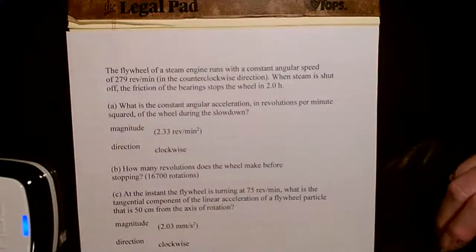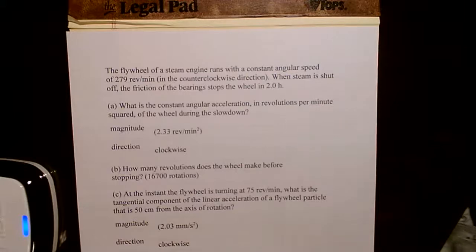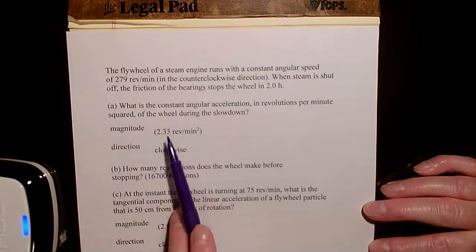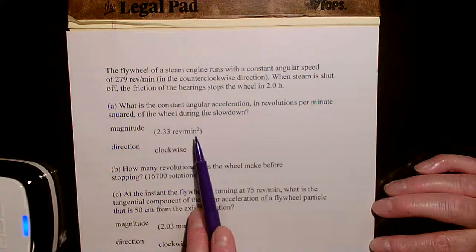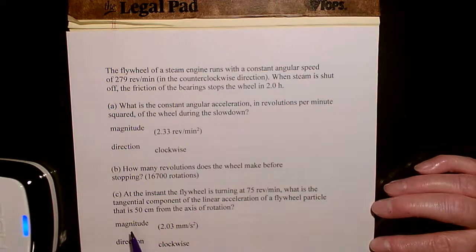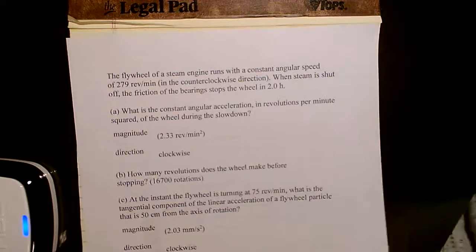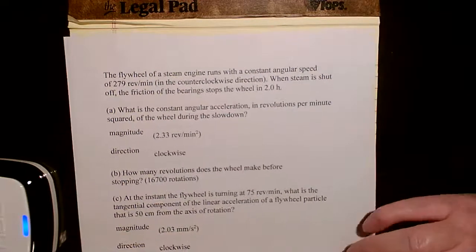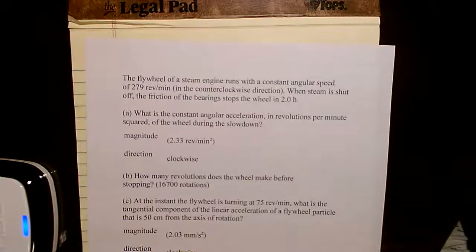All right, let's take a look at this problem. Honestly, it's not too difficult, with the exception of it has a lot of weird units in it. Like, notice that one of the questions asks for an answer in revolutions per minute squared. Another one wants units in millimeters per second squared. So, if you did something and you felt like your work was right, one of the things that you might want to check right off the bat is your units. Okay, so here we go.